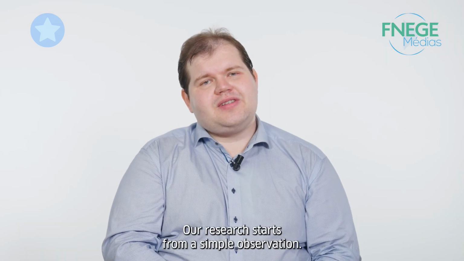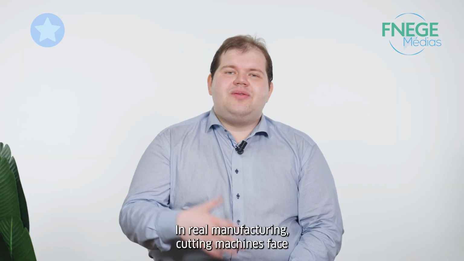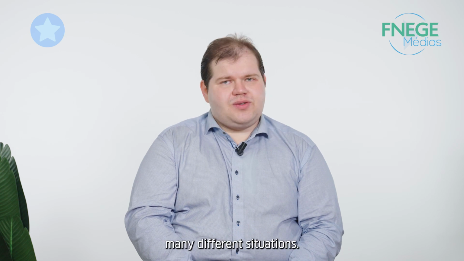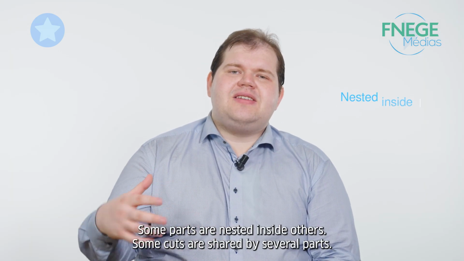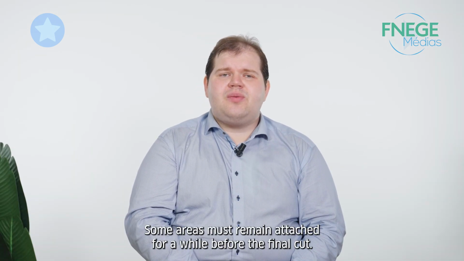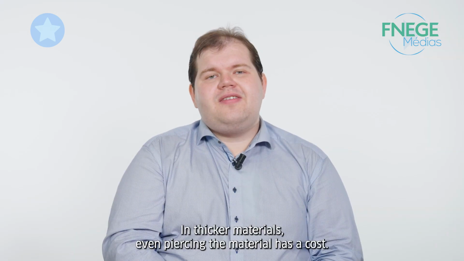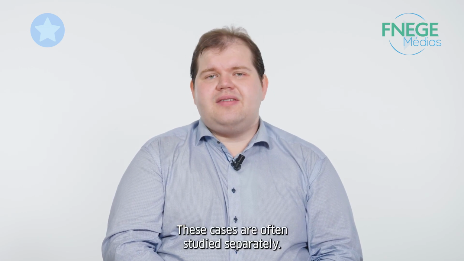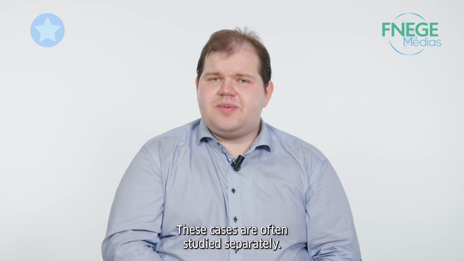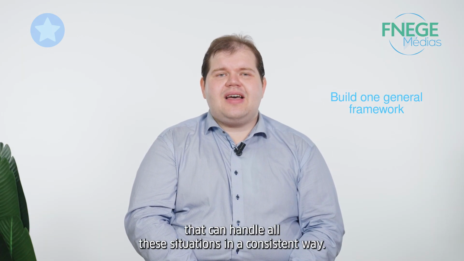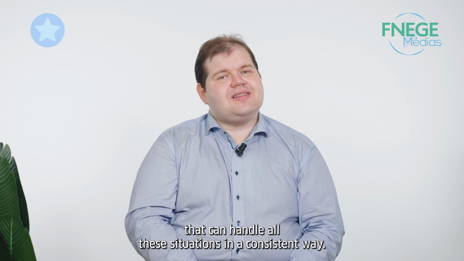Our research starts from a simple observation. In real manufacturing, cutting machines face many different situations. Some parts are nested inside others. Some cuts are shared by several parts. Some areas must remain attached for a while before the final cut. In thicker materials, even piercing the material has a cost. These cases are often studied separately. Our goal was to build one general framework that can handle all these situations in a consistent way.